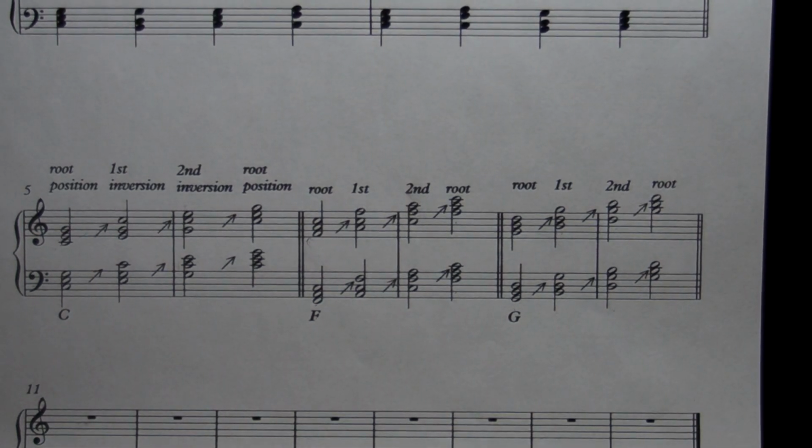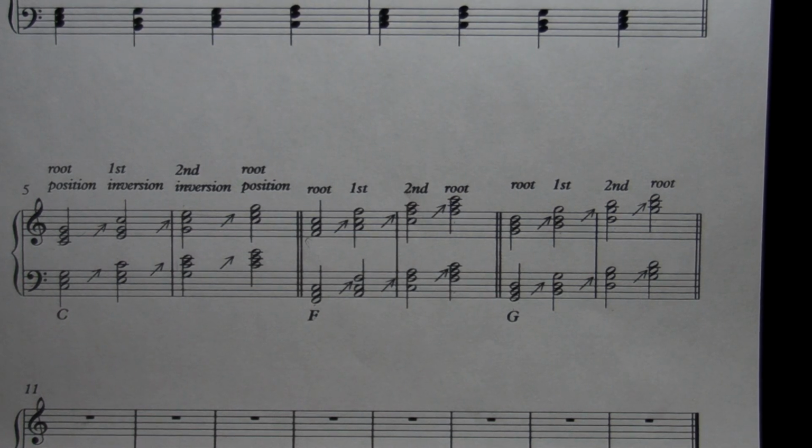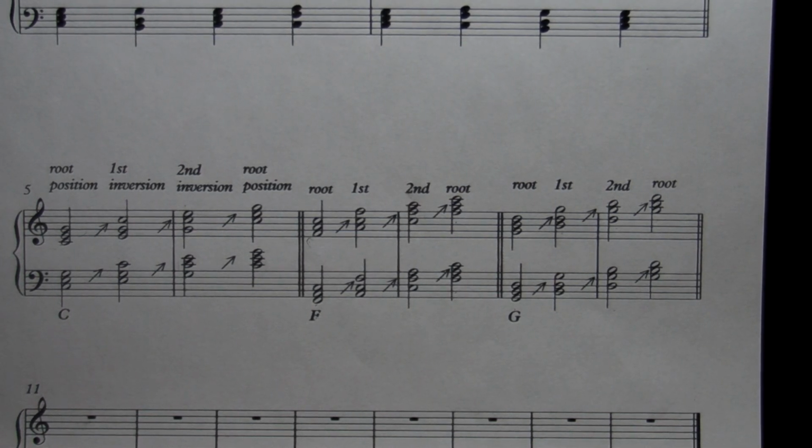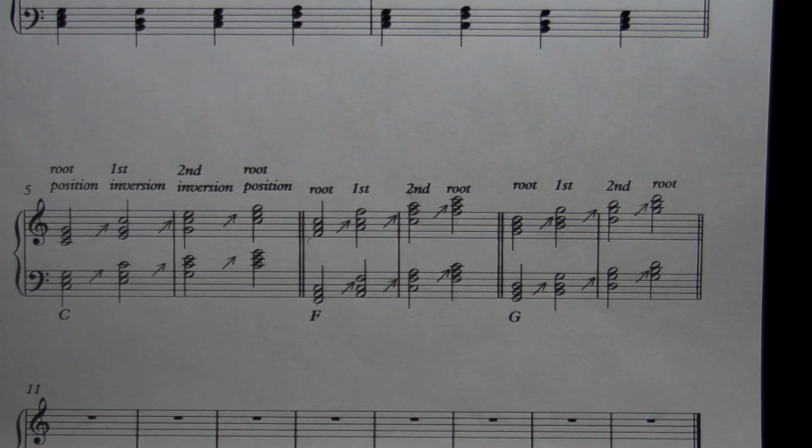Now, why do we need inversions? First of all, when we play chords in a quick tempo, we really want to avoid our hand going up and down too far. So we keep our chords close using inversions. And second, sometimes when we play a melody that has only one chord for a long time, we don't want to get bored of playing the same chord over and over. We can simply alternate between inversions as long as it sounds good, of course.